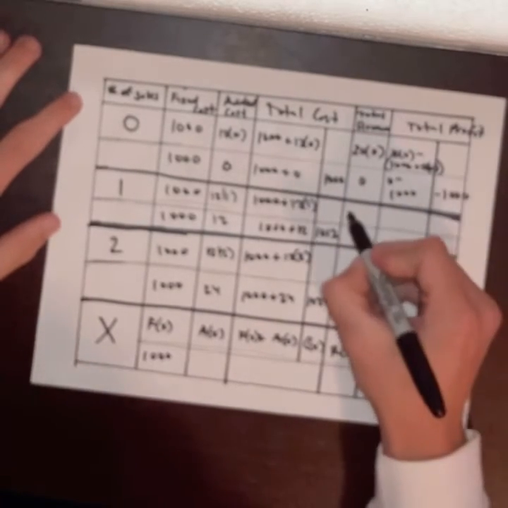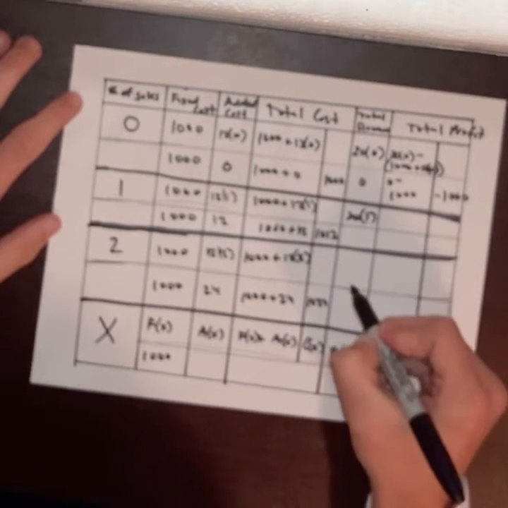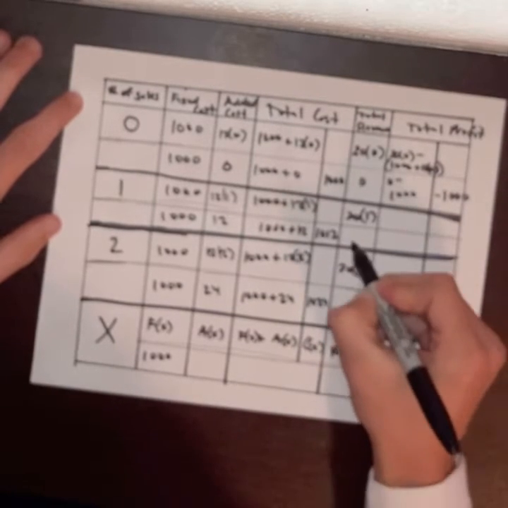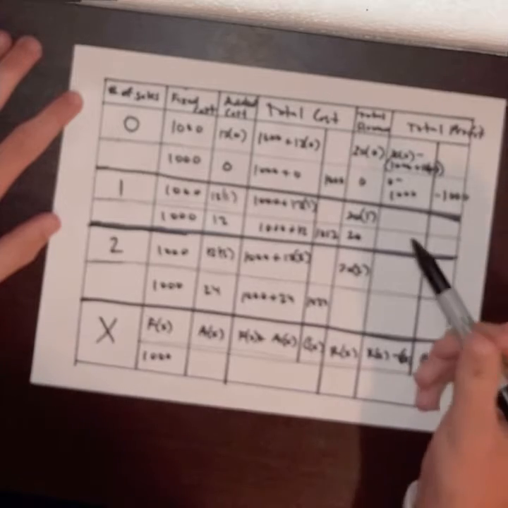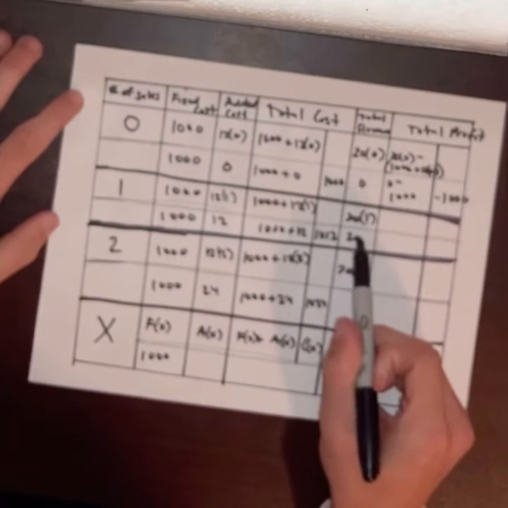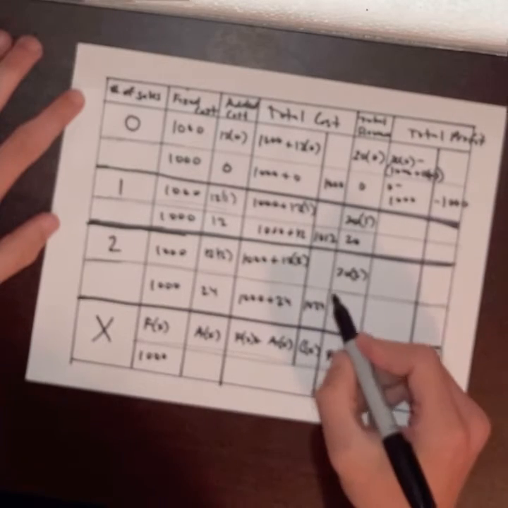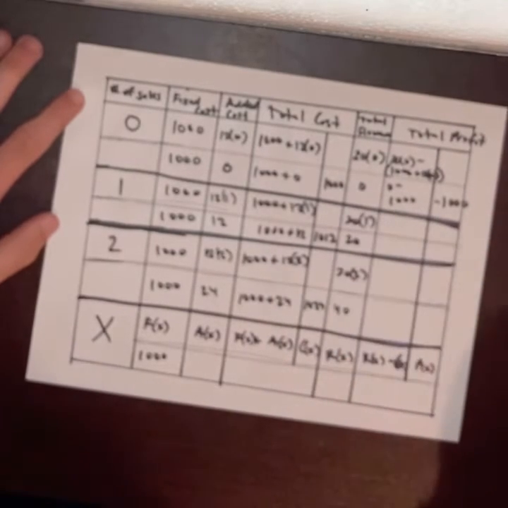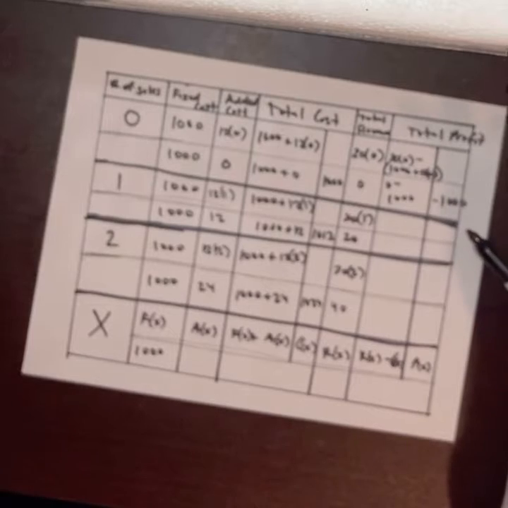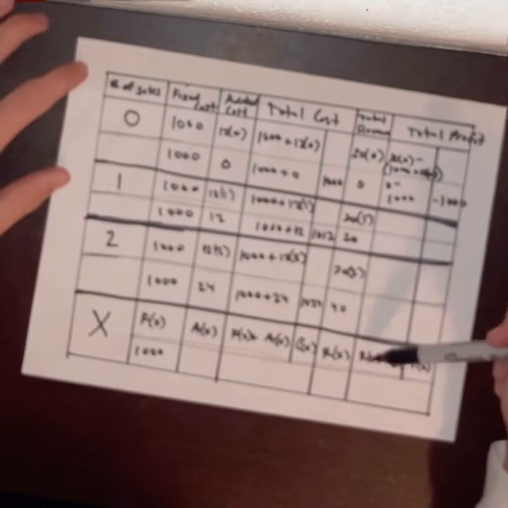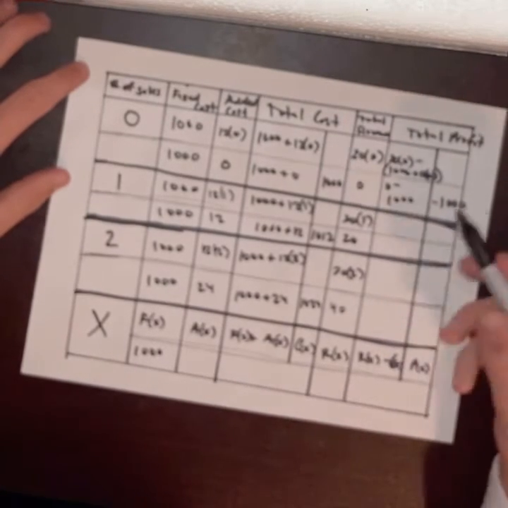Total revenue is going to be 20 of 1. This is going to be 20 of 2. So after selling 1 t-shirt, I'm going to make $20. And then selling 2 t-shirts, it's going to be $40. So that brings us to the actual profit now. So it's going to be the revenue subtracted by the cost.